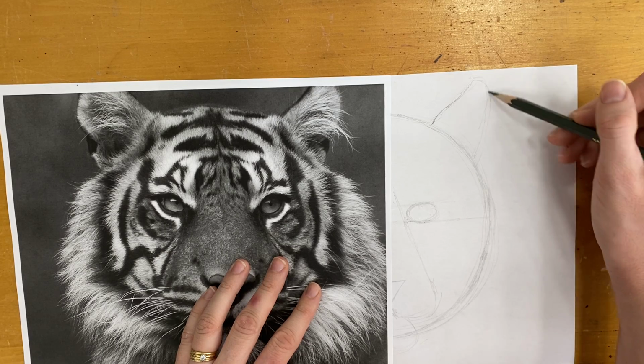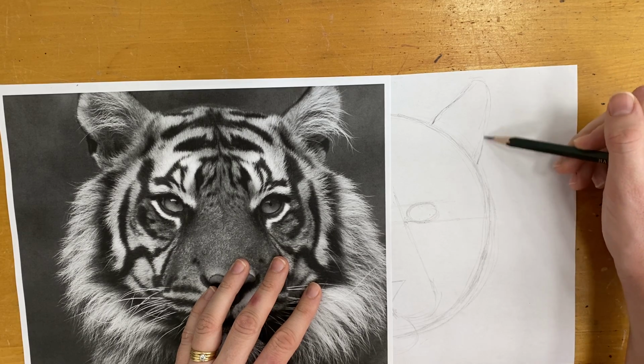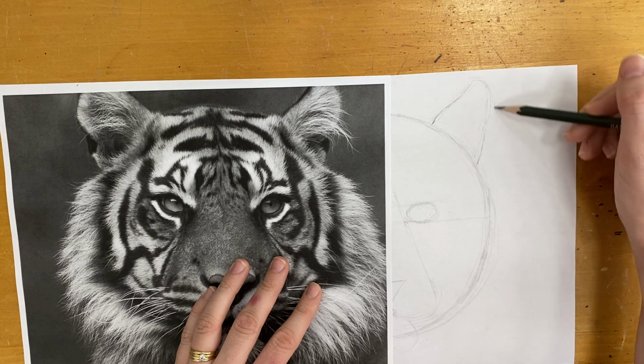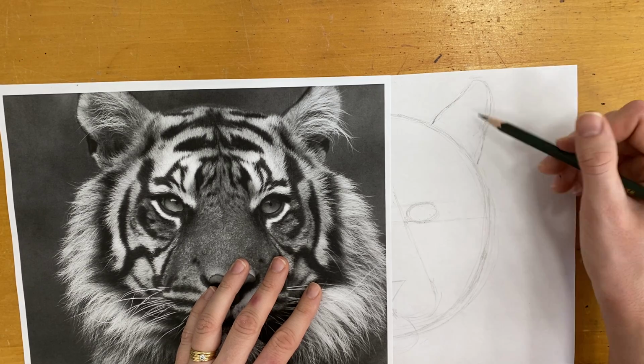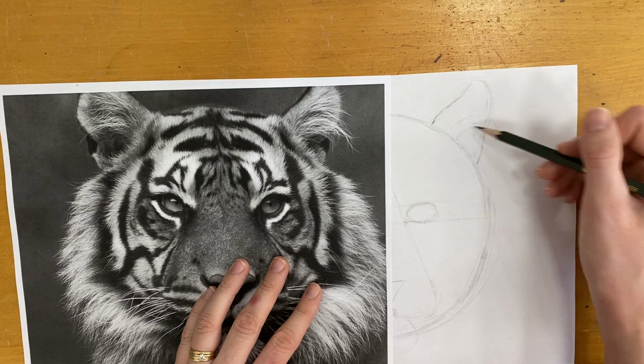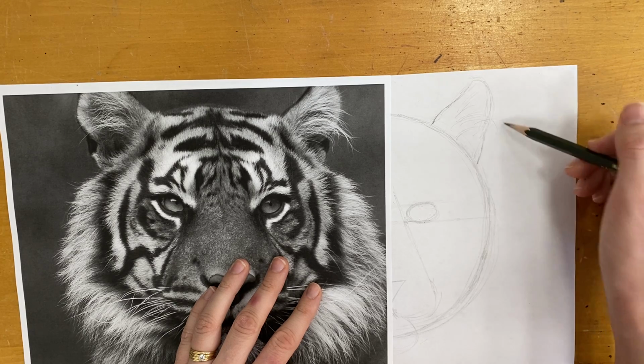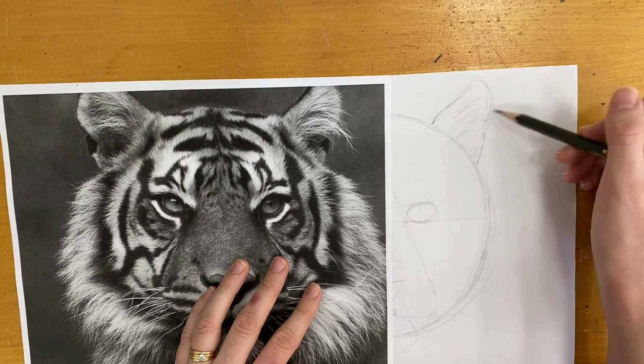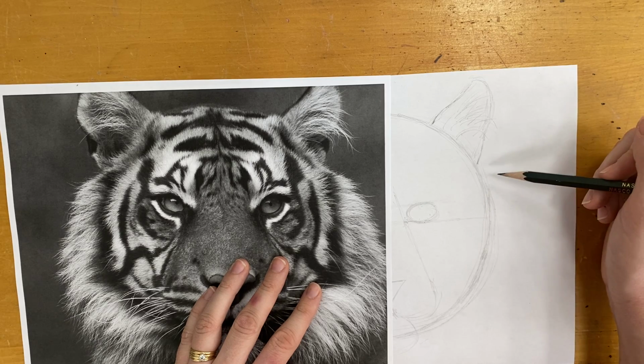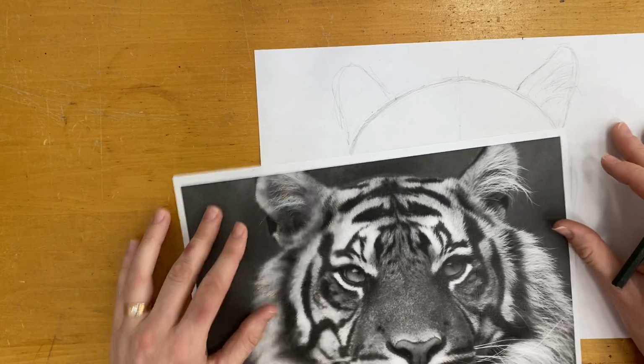I know you can't see the top of it, but I'm just going to have to draw that in. Okay, and then this kind of curves right here. If you want to draw just a few tufts of hair to show which way the hair or the fur is going, you can do that. Notice I have not been using an eraser.